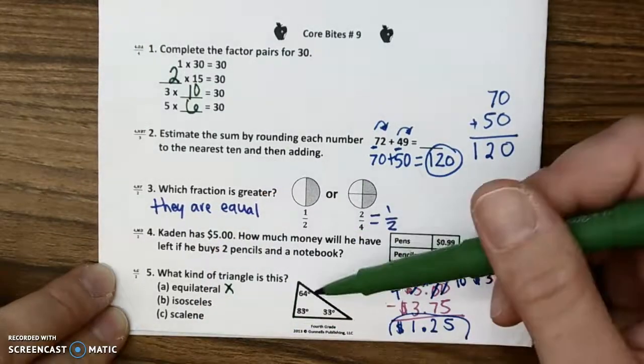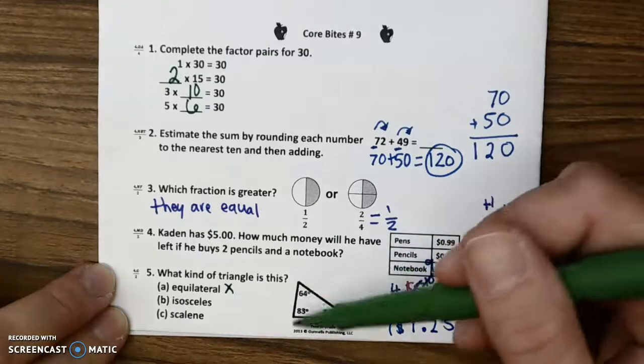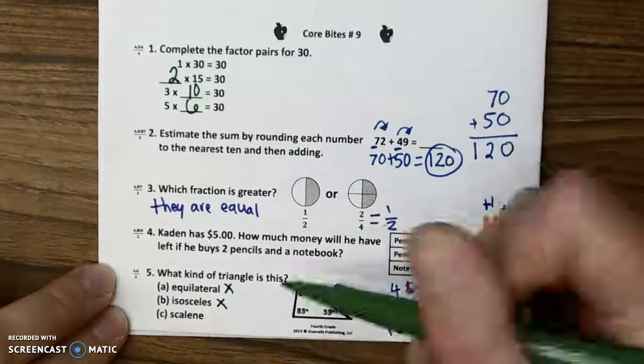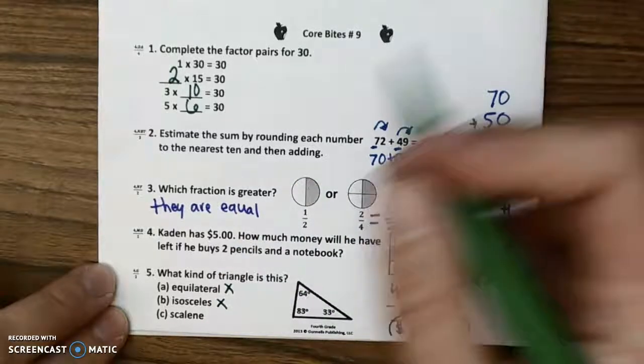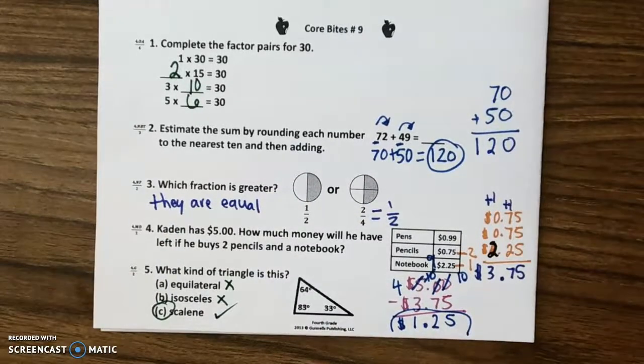Isosceles means that 2 of the sides are congruent and the same. Well, they're all different, so that's not right. And then scalene means they're all 3 different, okay? So that is your best answer, okay? So guys, make sure you check your answers and let us know if you have questions.